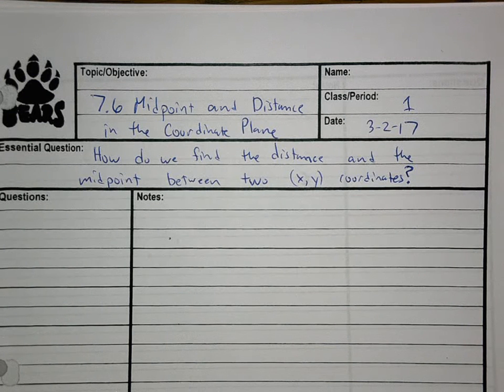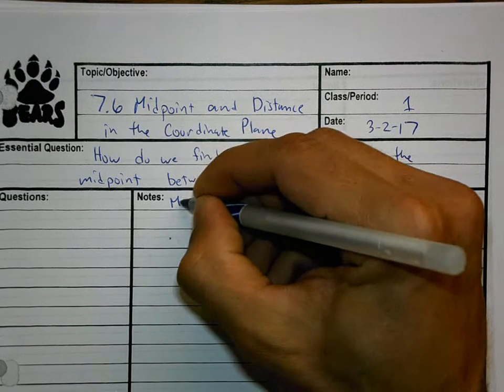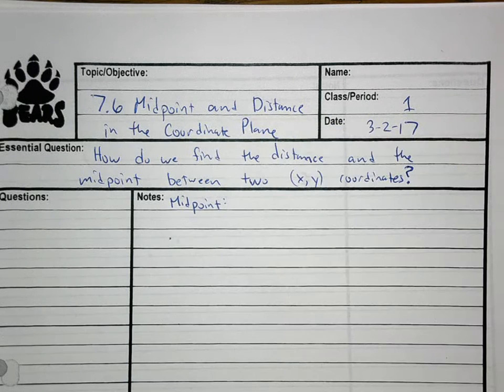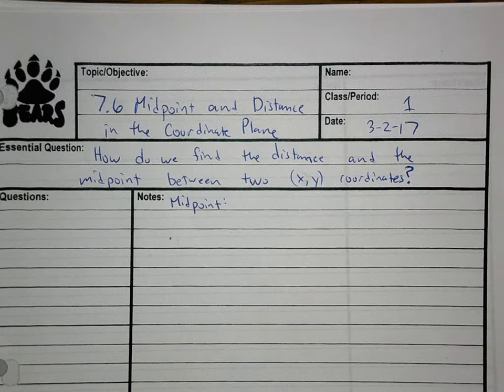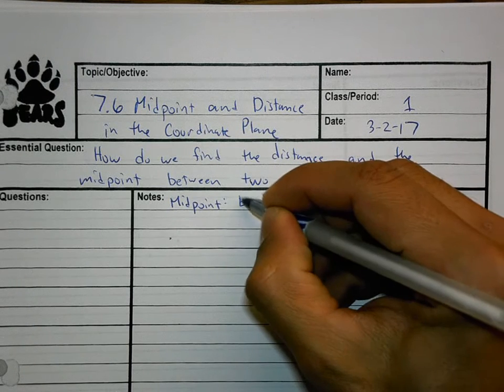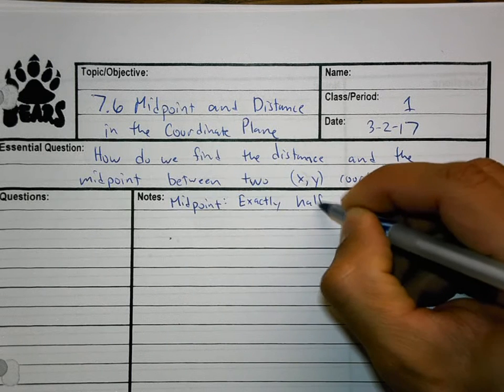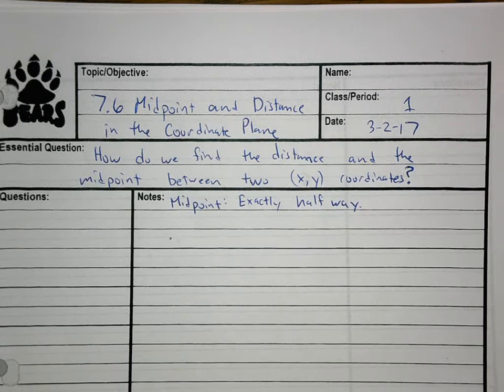So in 7.6, this is going to be our last section of Unit 7, and it ties a lot of things together. First thing we're going to figure out is this thing called a midpoint. The midpoint is exactly halfway between 2 points. Exactly halfway. That's the easiest way I can abbreviate it for you.